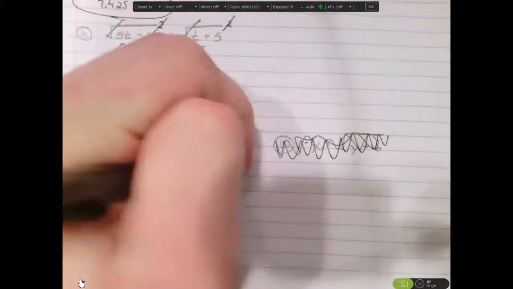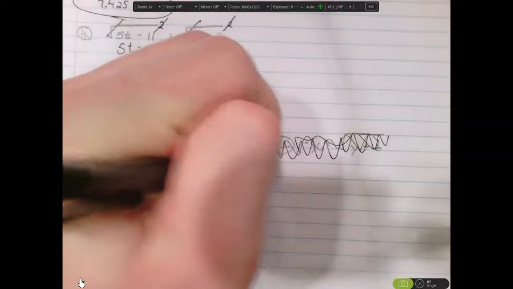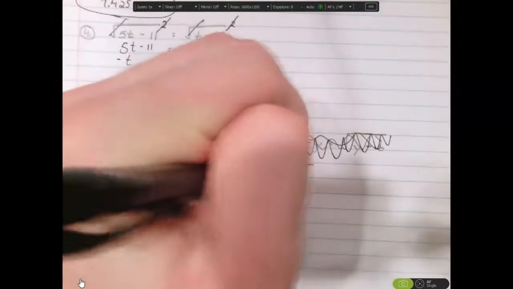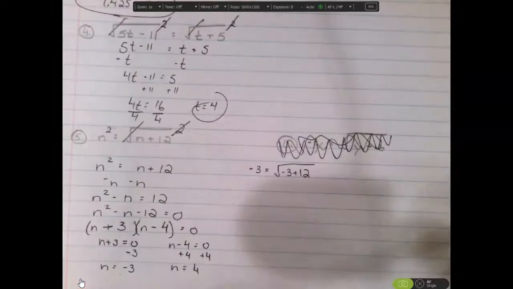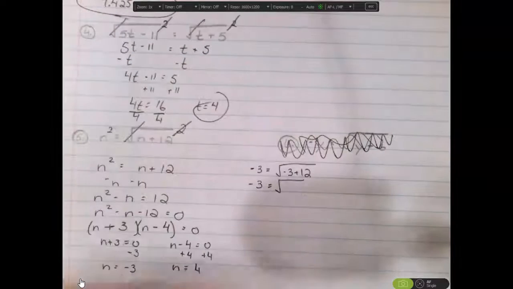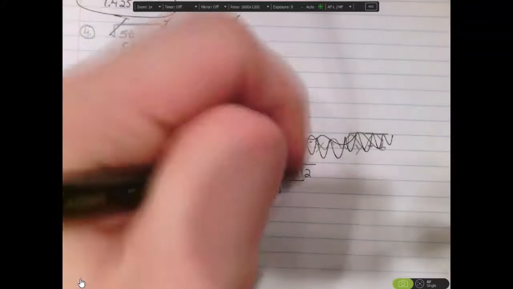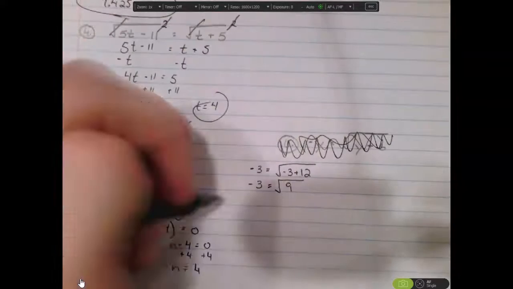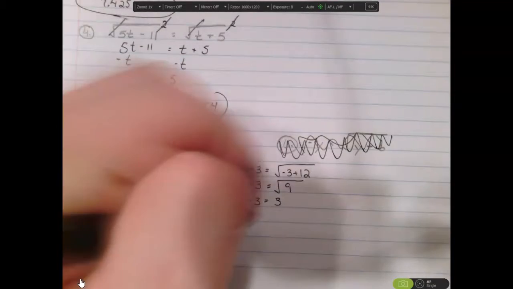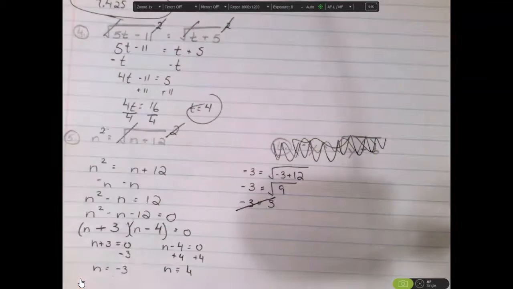So when I plug them back in, I have negative 3 is equal to the square root of negative 3 plus 12. And now I'm going to solve and find out if they equal one another. So negative 3 is equal to the square root. Negative 3 plus 12 is going to be equal to 9. Square root of 9 is 3. So is 3 equal to negative 3? The answer is no.